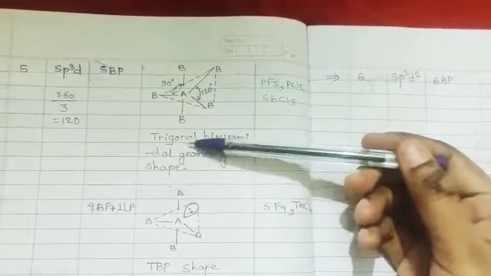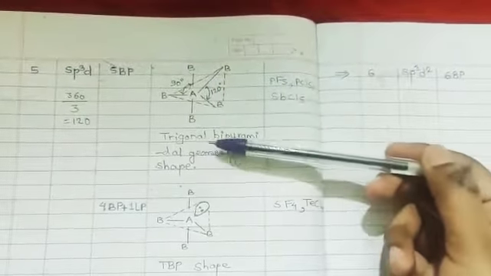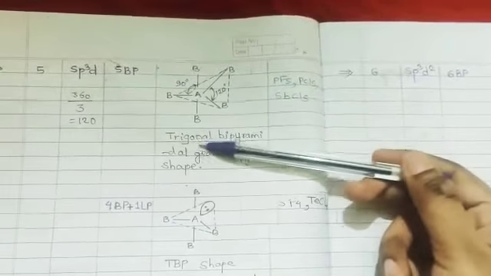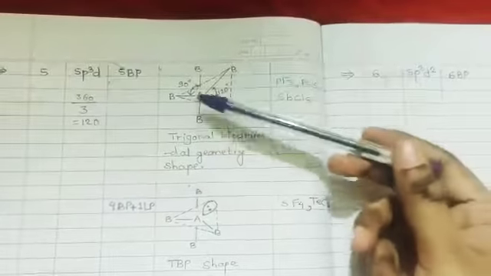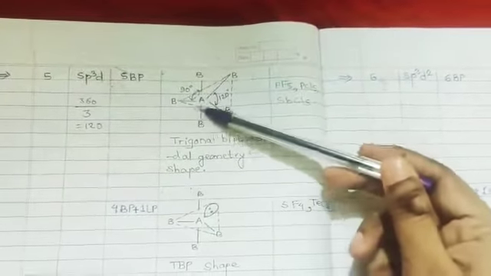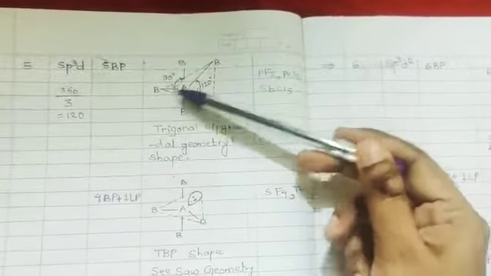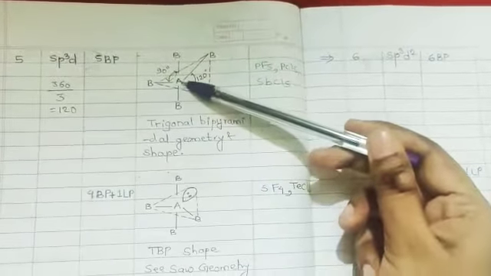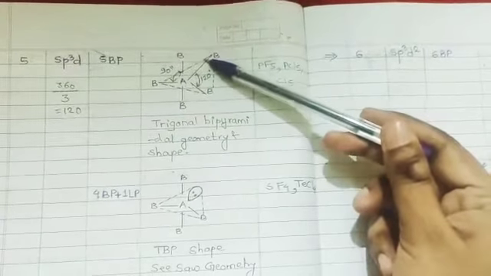Next, the geometry and shape of this molecule comes trigonal bipyramidal, and the shape is also the same, because all these molecules, the 3 B and 1 A central atom, are in a triangle, a trigonal planar.